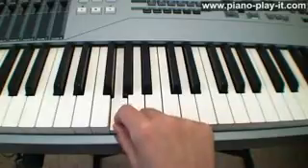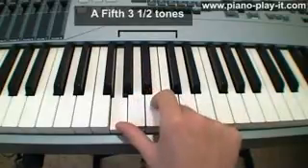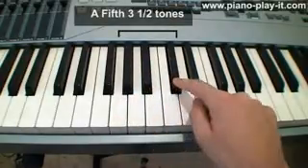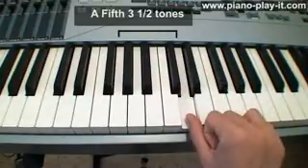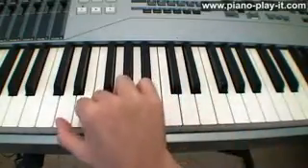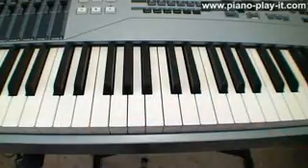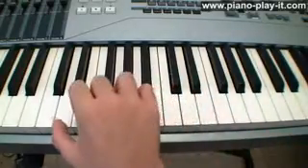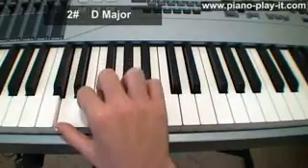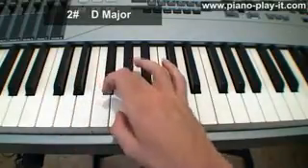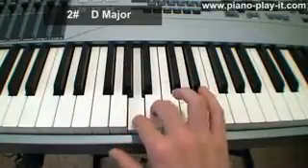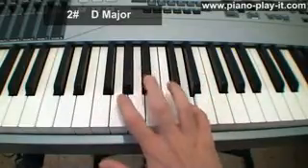Let's count 3.5 tones. 1, 1, 1, so we have 3 and another half. So we can say that D, I go here because it's easier to see it, okay, D would have 2 sharps. So let's see how it works. We do the formula again. 1, 1, half, 1, 1, 1, half.